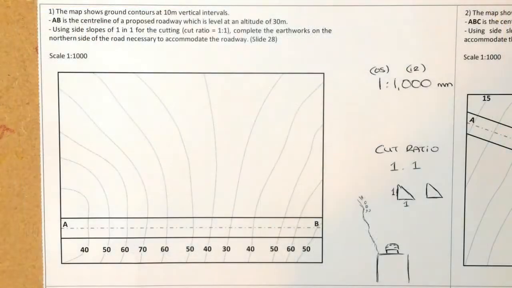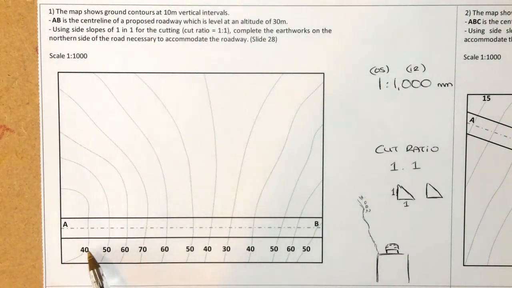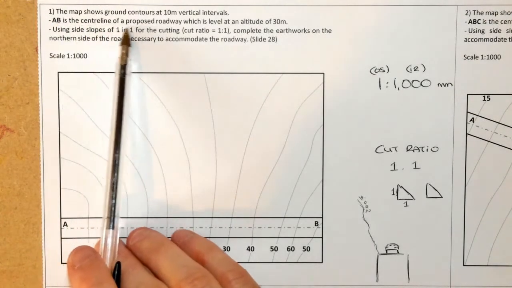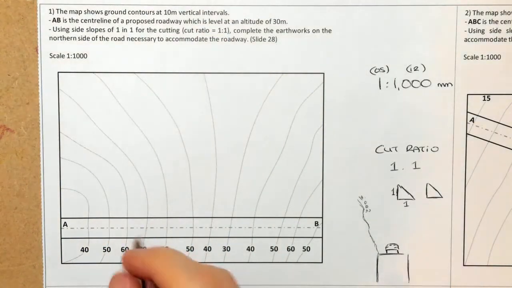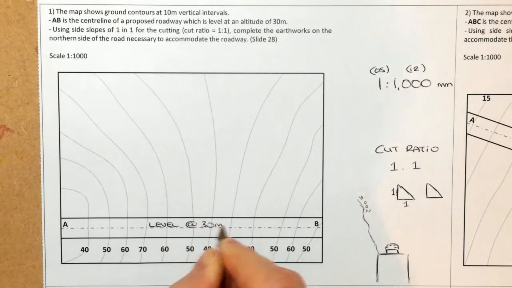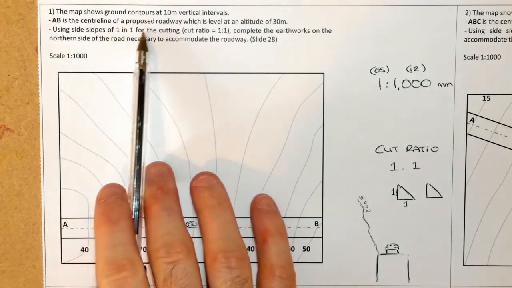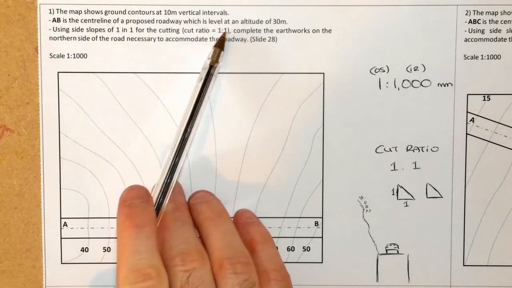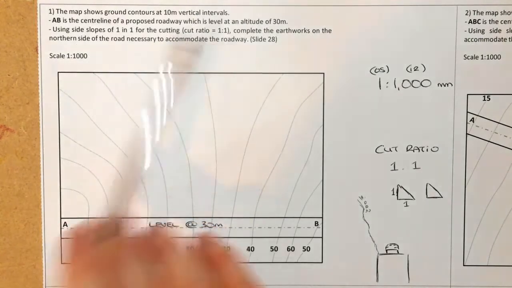So in question 1, folks, it says the map shows ground contours at 10 meter vertical intervals. So we can see the distance between our contours, 40 to 50, is 10 meters. It says AB is the centre line of a proposed roadway which is level at an altitude of 30 meters. I'd always write this in, level at 30 meters. And then it says using side slopes of 1 in 1 for the cutting. So our cut ratio is 1 to 1. Complete the earthworks necessary on the northern side of the road to accommodate the roadway.